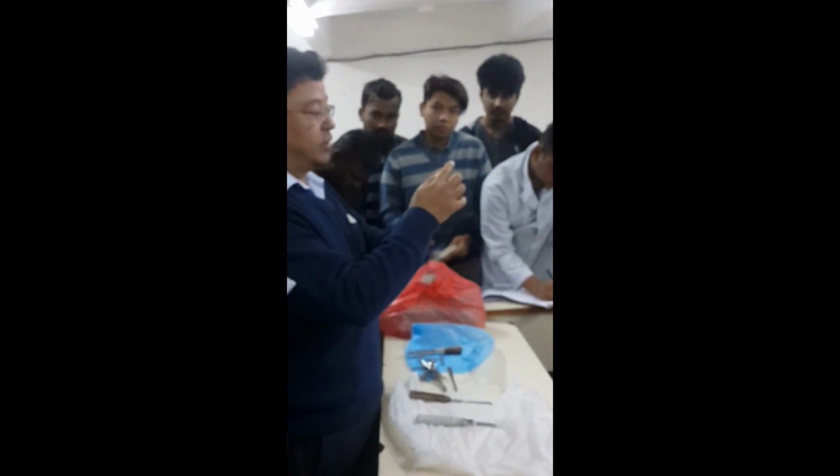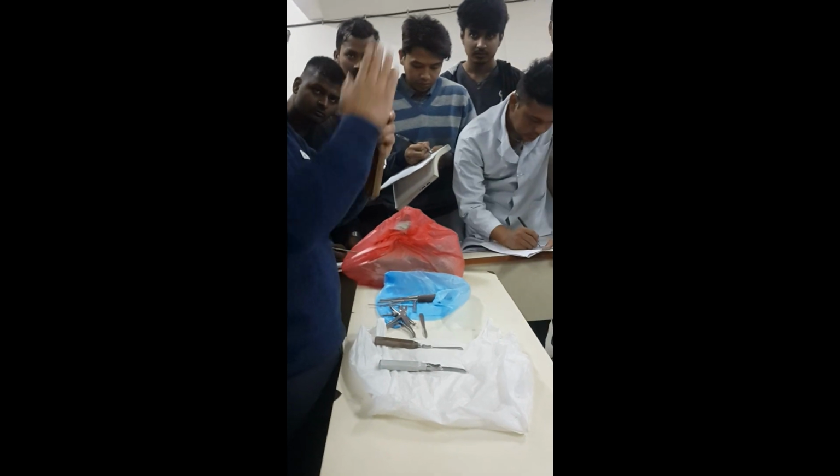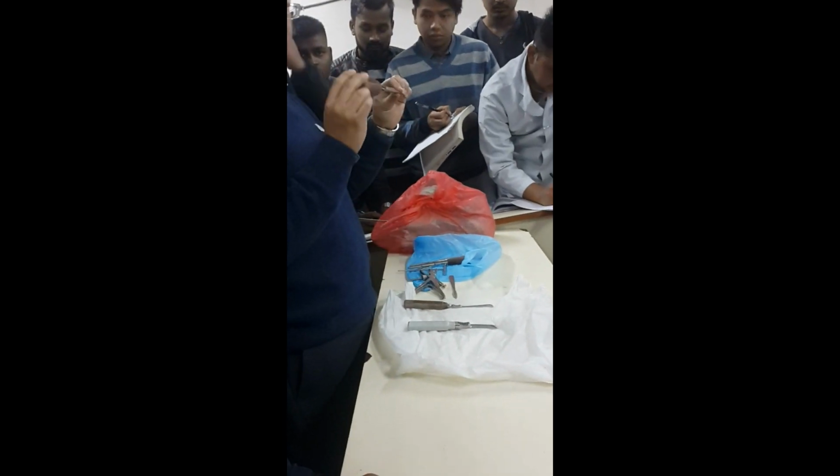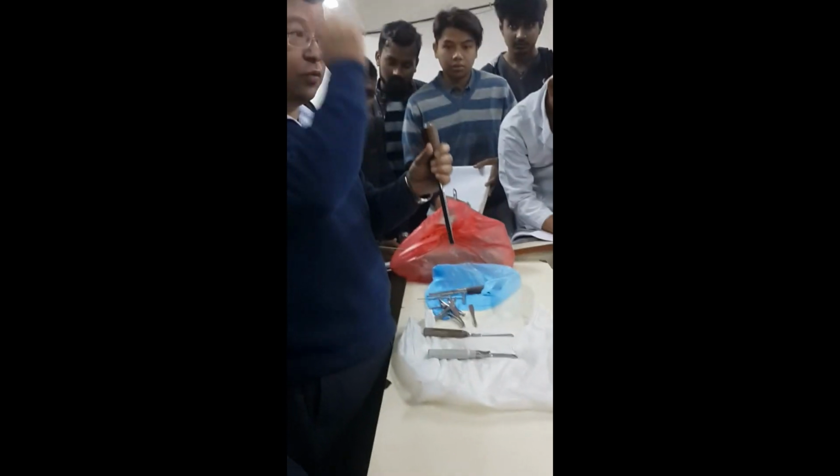The osteotome has edges that are beveled at two ends, a specific bevel. And what is it used for? It's for cutting the bone, to osteotomize the bone. Okay? This one.